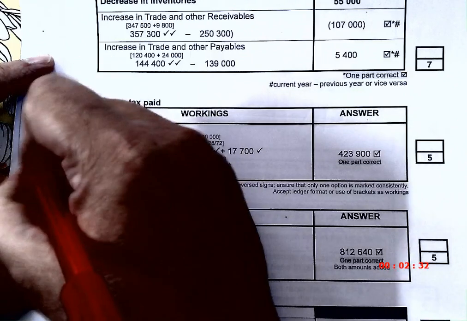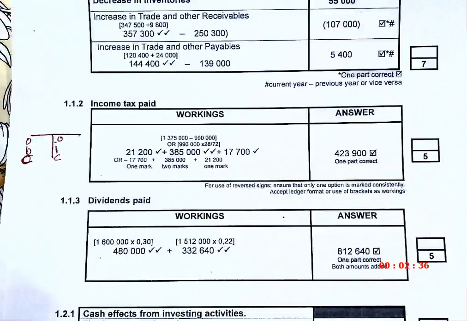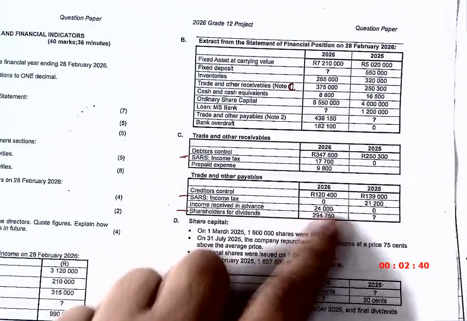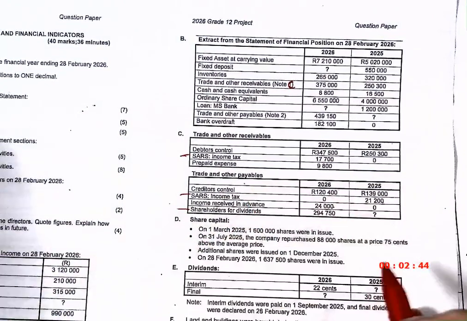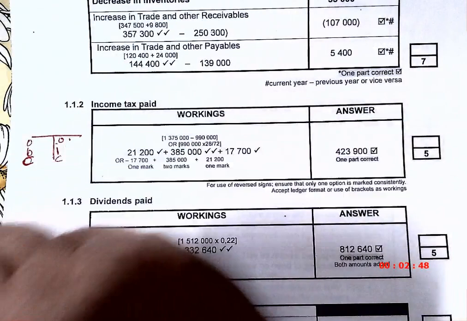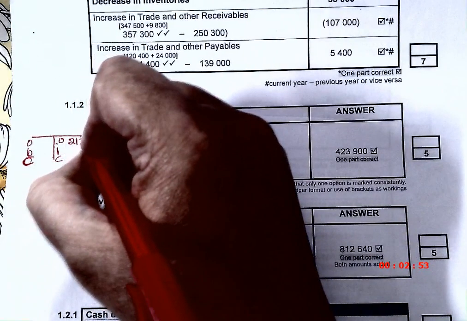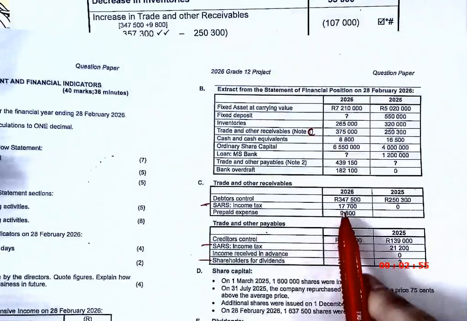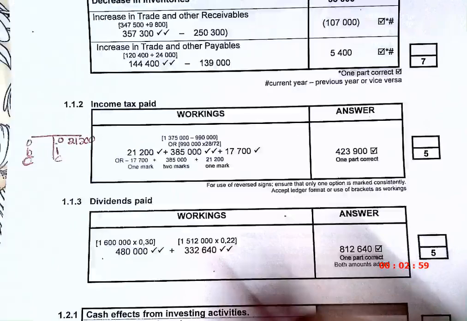So if I look here, I see the opening suspense is with the payable, so it's on the credit side. What was that? 21,200. The closing is with the receivables. You see? Receivables is also on the credit side.